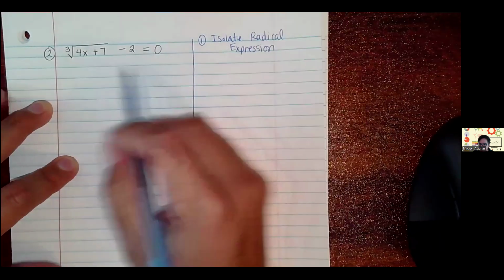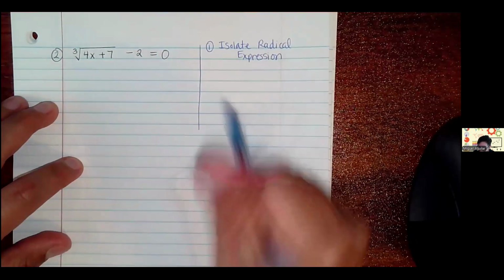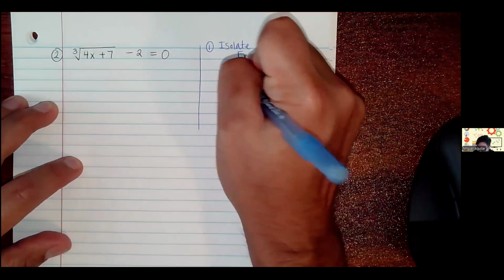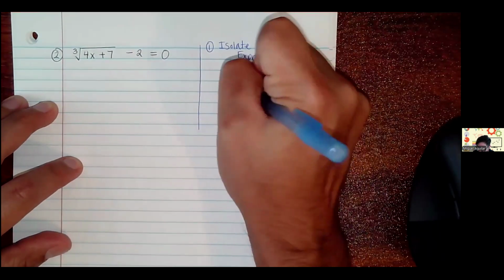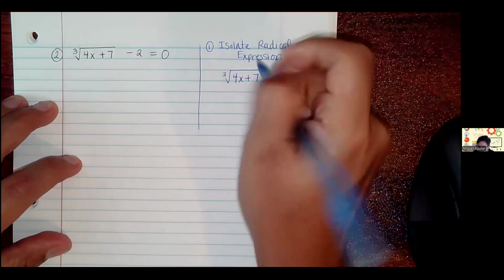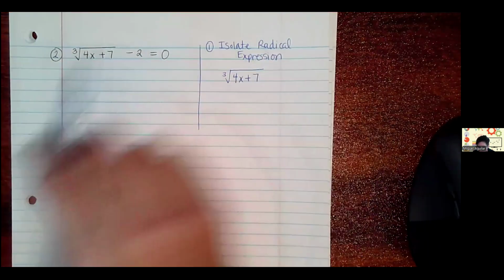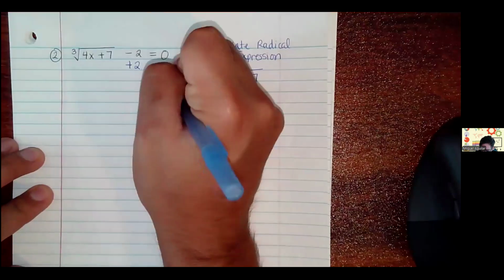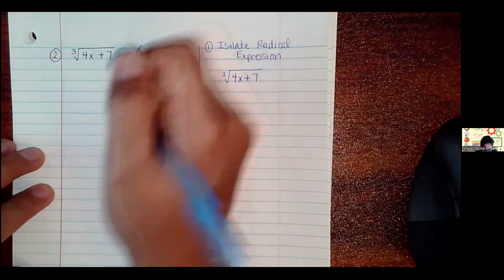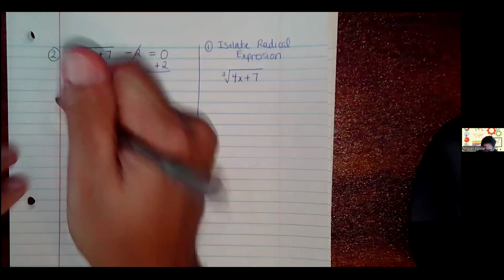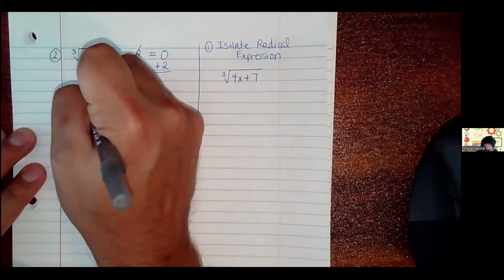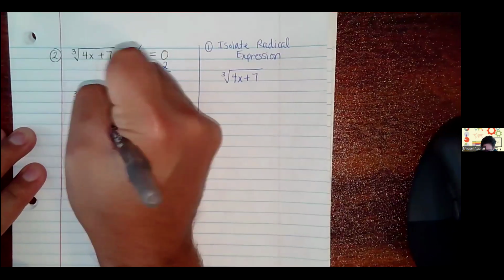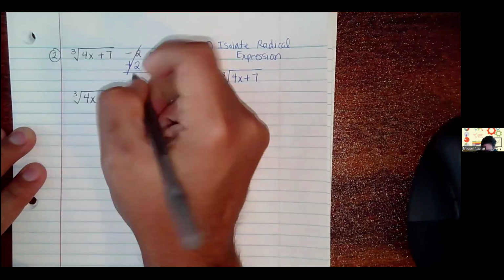Okay, so in this problem, the radical expression that we're talking about is the cube root of 4x plus 7. We want to get this all by itself. So in order to do that, we have to add this 2 over to the other side of the equation. So now we'll have the cube root of 4x plus 7 is equal to 2.